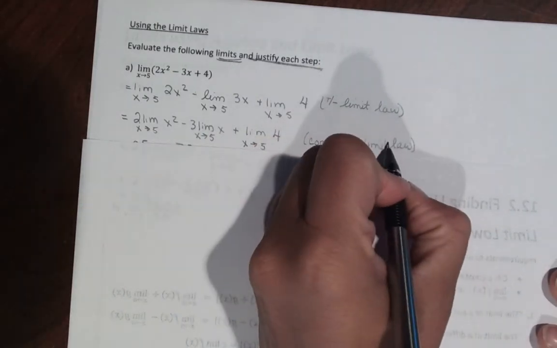Then on your next step, you could pull that 2 and that 3 out front because they're constants in front of a function. So you could say 2 times the limit as x approaches 5 of x squared minus 3 times the limit as x approaches 5 of x plus the limit as x approaches 5 of 4. We're able to do that because of the constant limit law.